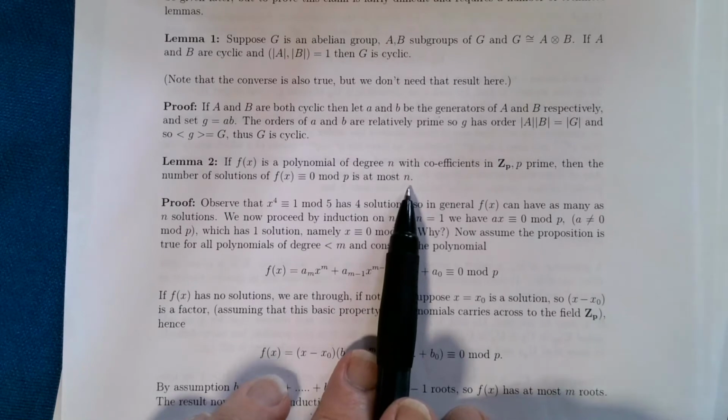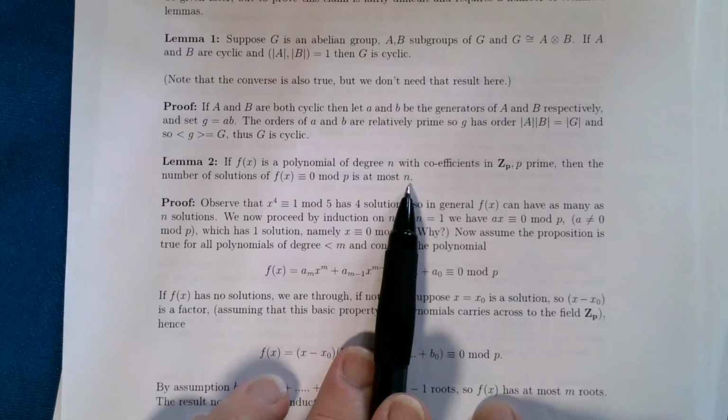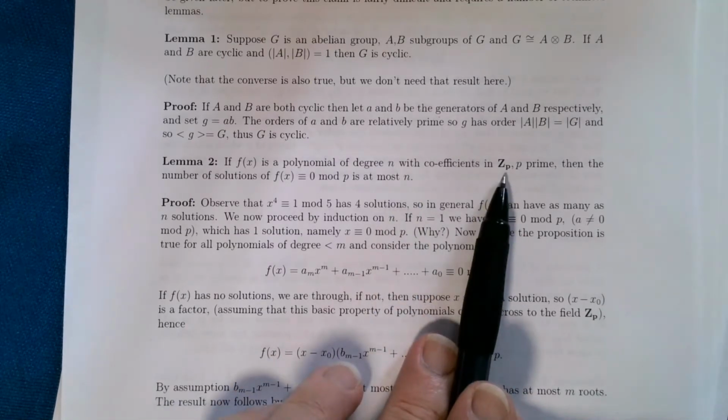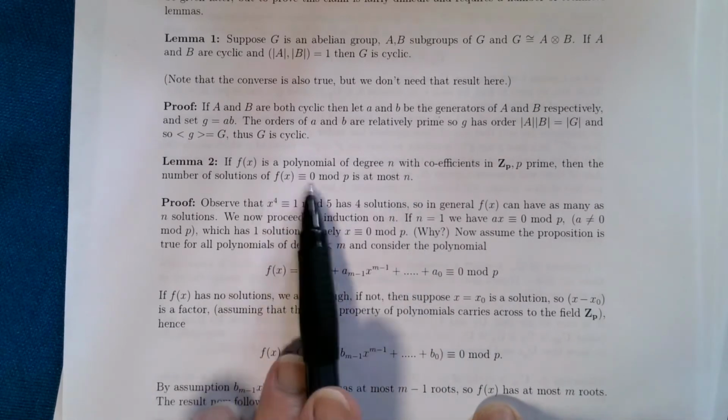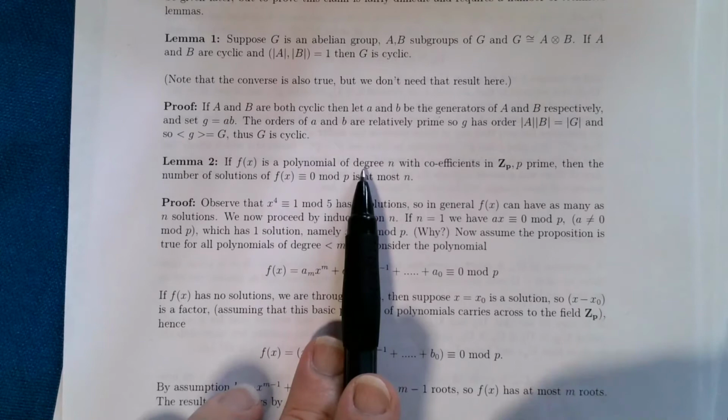You can find polynomials of a certain degree which have more roots than the degree, but if we were in a prime group here, then n is the maximum number of solutions of this, where n is the degree of the polynomial.